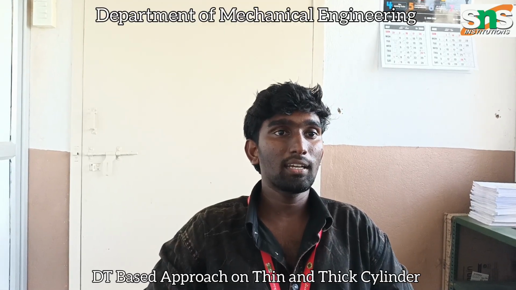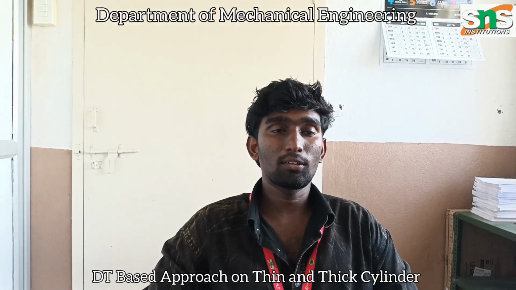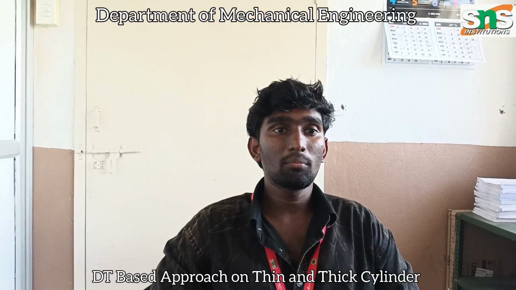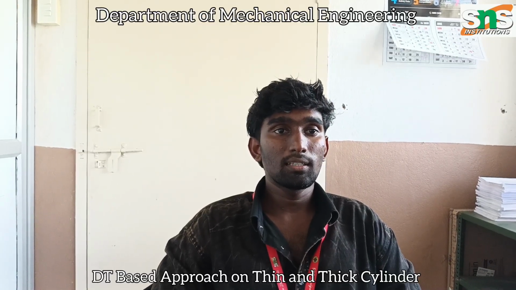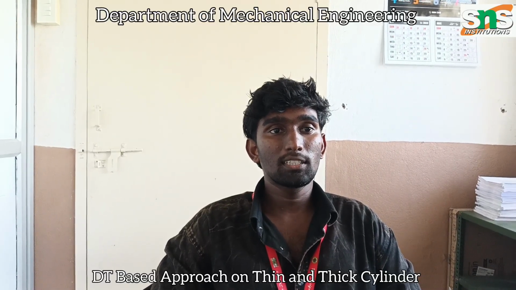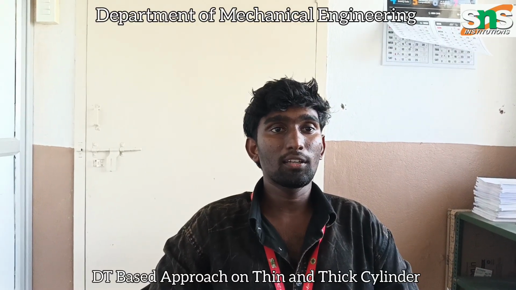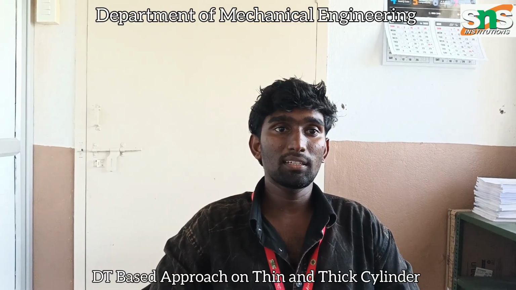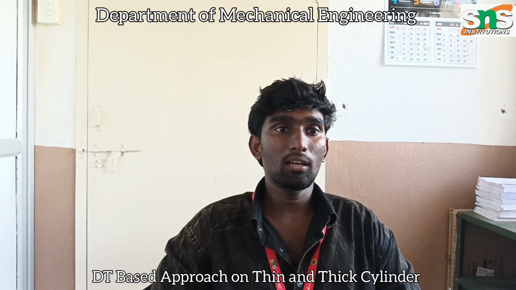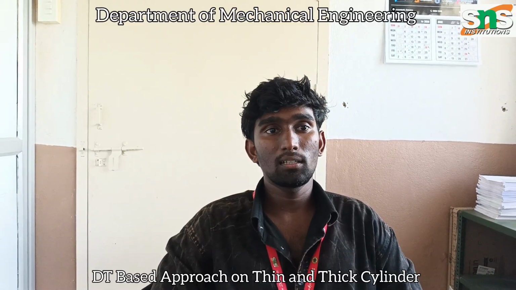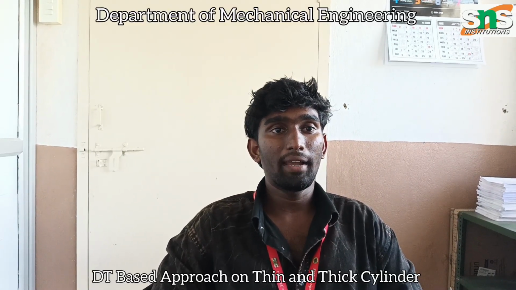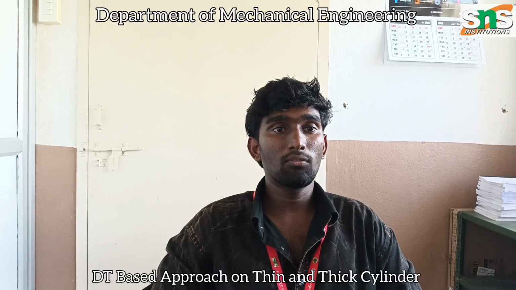The first equation is radial stress: sigma r equals A minus B by r squared. The circumferential stress formula is sigma c equals A plus B by r squared, where r equals the radius of the cylinder. Applications of thick cylinders are hydraulic presses, gun barrels, high pressure vessels, and hydraulic cylinders.